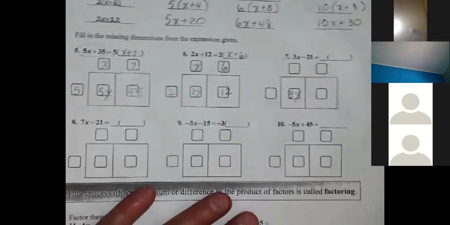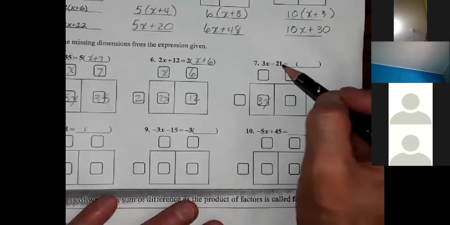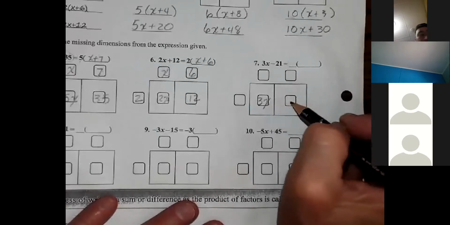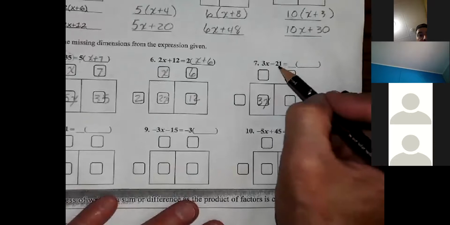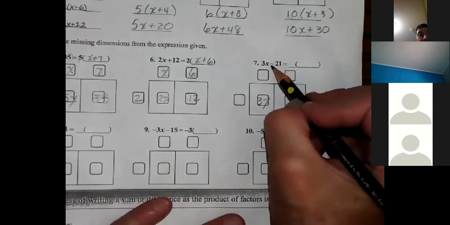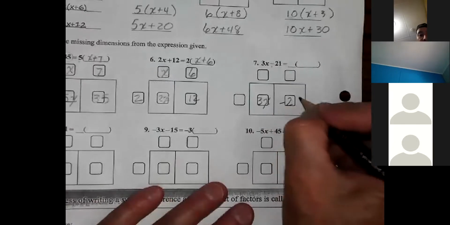Okay, this might be mysterious for number 7. It's 3x subtract 21. The 3x goes here. What goes here is going to be 21, but you have to keep the sign with it. So this is going to be negative 21.